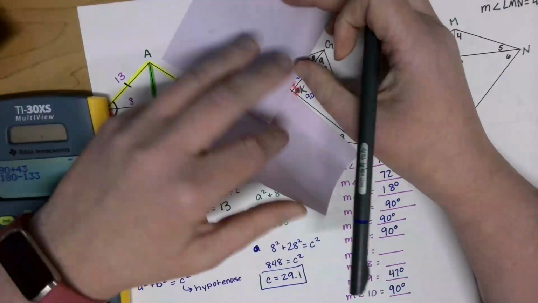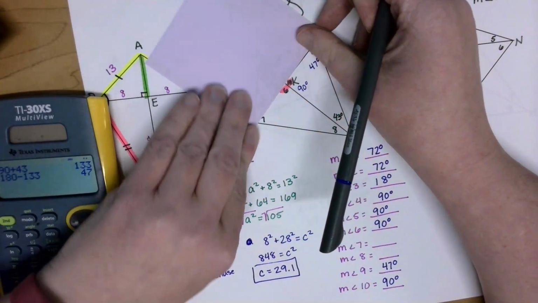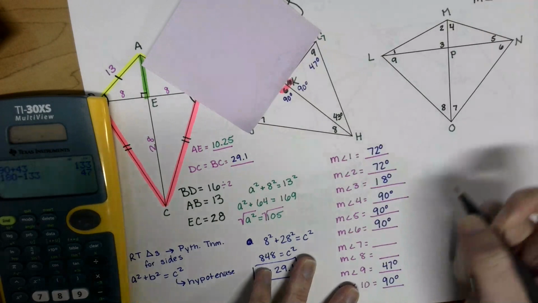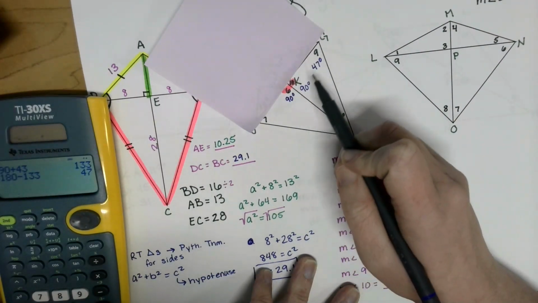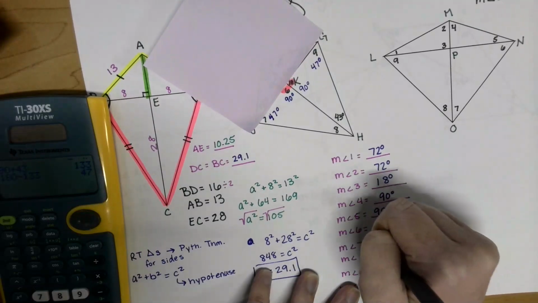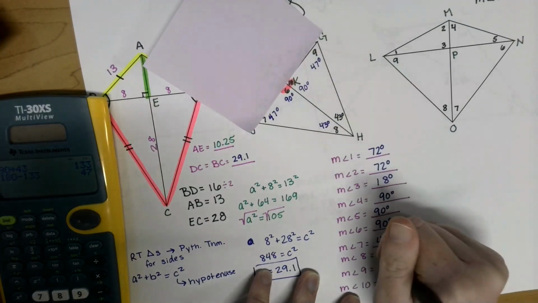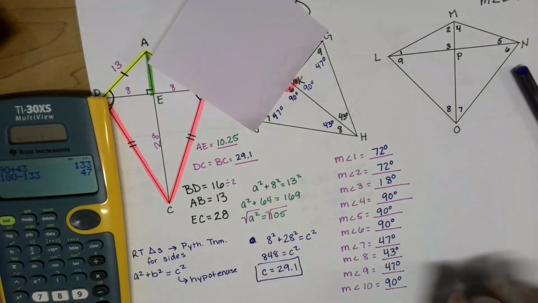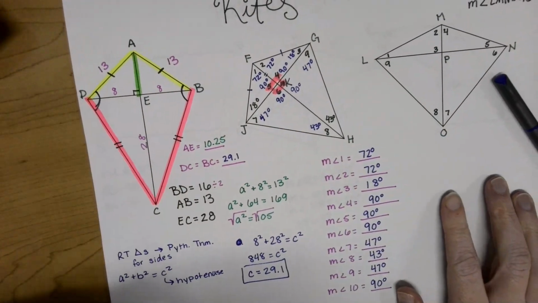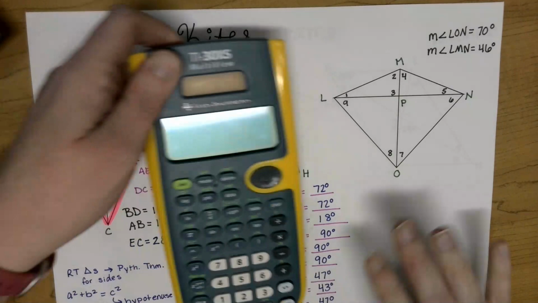I'm going to remove all this. This one lost its sticky. These are two congruent triangles. So we have some corresponding angles. We already said that angle 6 is 90 degrees. 7 and 9 correspond with each other. So 7 is also going to be 47 degrees. And that leaves angle 8 as 43 degrees. All right, woohoo! So there we go. That kite has been handled. We're going to do one more kite, and then we're going to move on to some parallelograms.